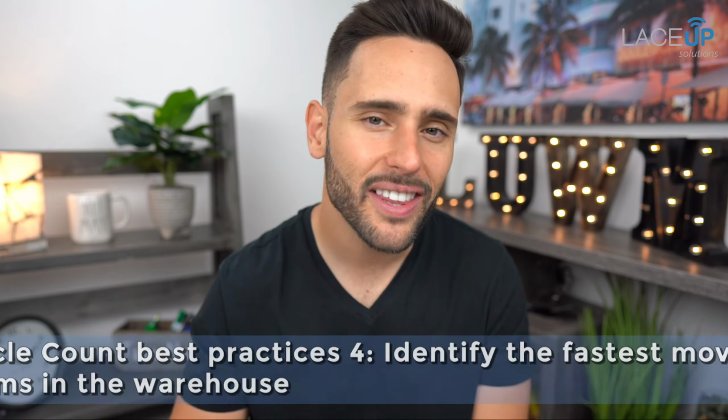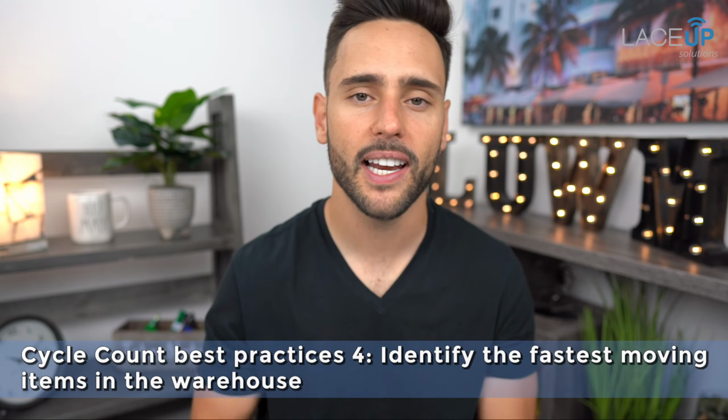Number 4, identify the fastest moving items in the warehouse. Again, eventually most of us are going to end up in the ABC method of cycle counting. And in order to do so, you need to know which items move the fastest. Now I know you may go look at your sales numbers and the money may look good, but if you don't know which items are actually moving quickly, then you won't know which items to actually apply cycle counts to.